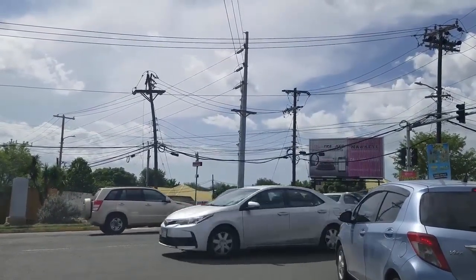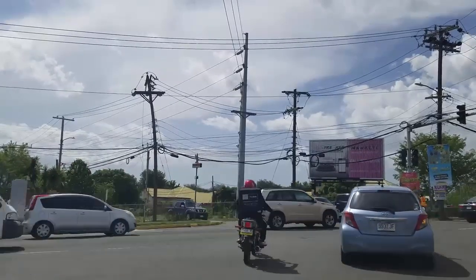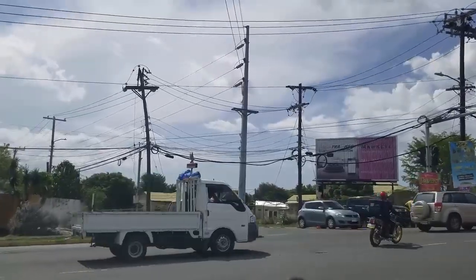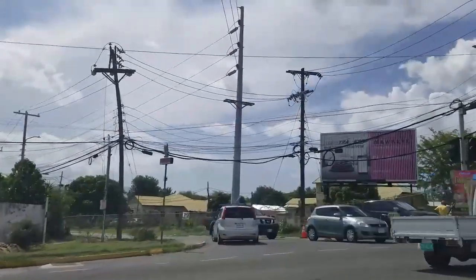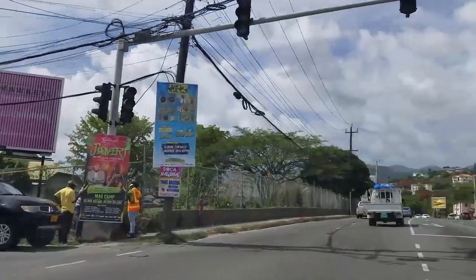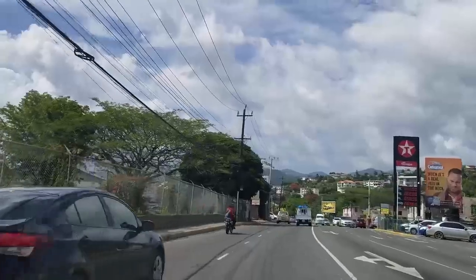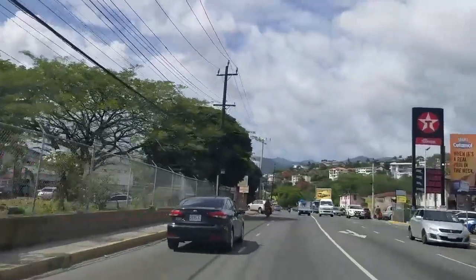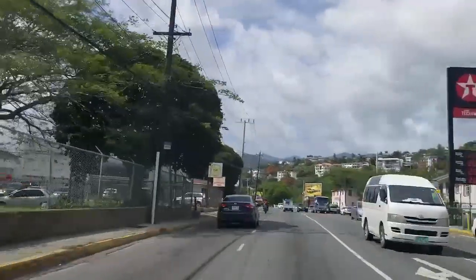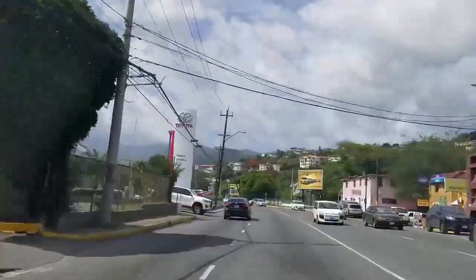Alright, we're now at the intersection with Mountain View Avenue, Old Hope Road. If we were to turn left, we take Old Hope Road down to Crossroads. We turn right, we take Old Hope Road up to Liguanea and then Papine. So this is Old Hope Road that we're on now. So this road, Old Hope Road, is in the Parish of St. Andrew, but it is in the City of Kingston.